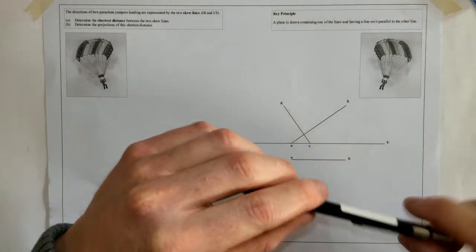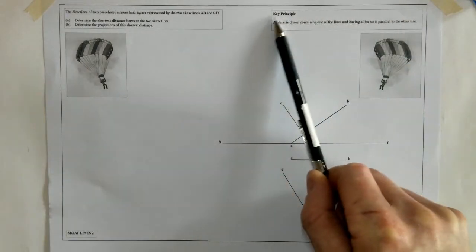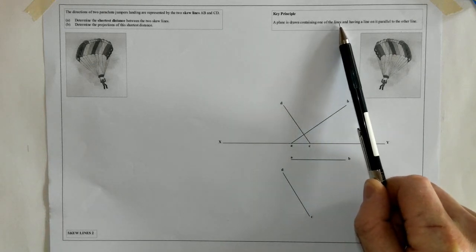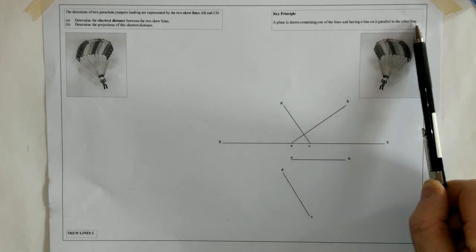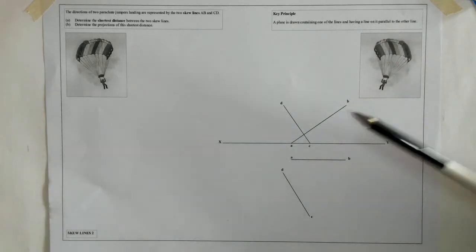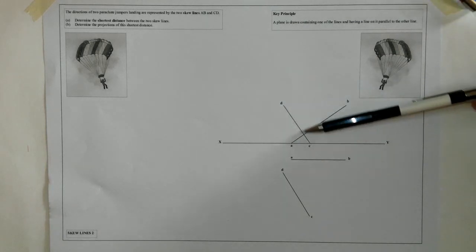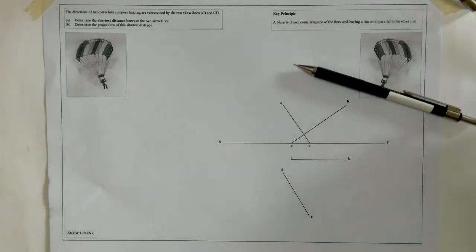Now our key principle that we focused on the other day: a plane is drawn containing one of the skew lines, and having a line on it parallel to the other skew line. So I am going to create a plane that contains the line CD, and one of the edges of the plane is parallel to AB. I'm going to begin with that.